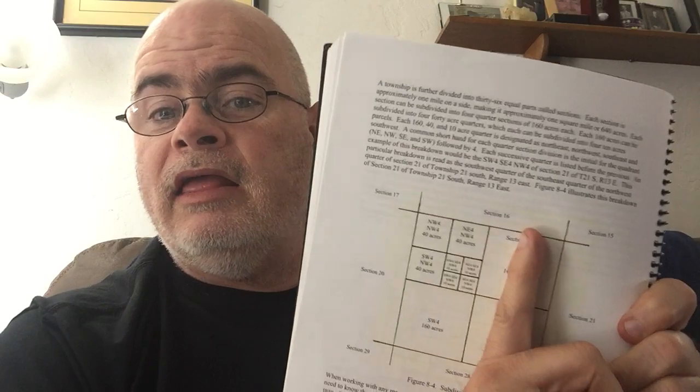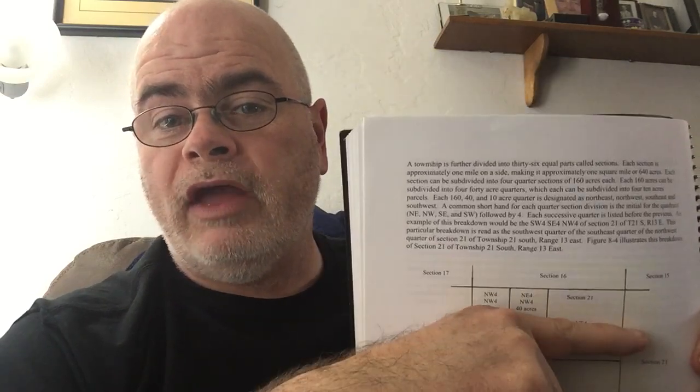We can also say that it's a north half, or an east half of something too. But every time we drill down smaller and smaller, we're looking at the next smaller division of quarters. Okay, so if I was to describe this section right here, in the way we've been doing it so far, this would be the southwest quarter of the southeast quarter of the northwest quarter of the section.